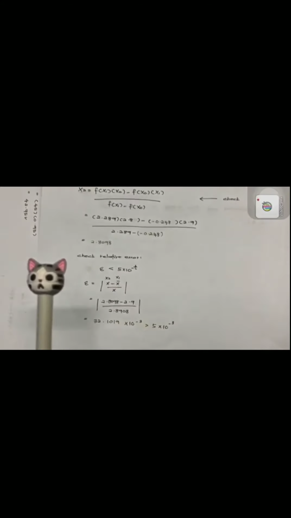Then we check the relative error. Relative error must be less than 5 times 10 to the power of negative t. The relative error formula is like this: the modulus of x minus x bar divided by x, which is x2 minus x1 divided by x2.